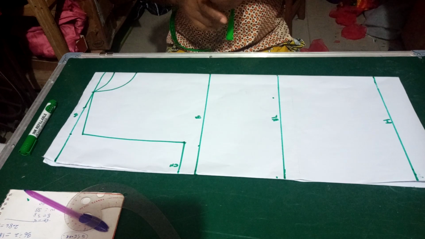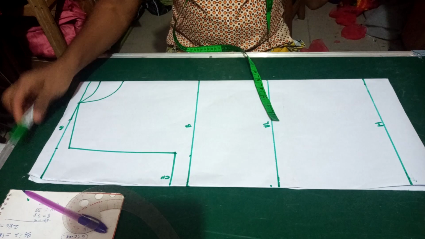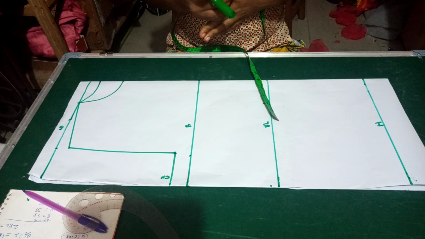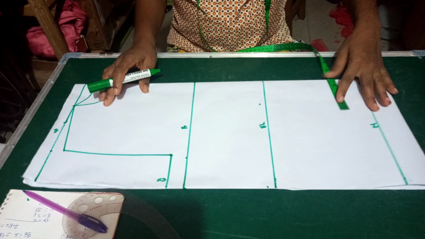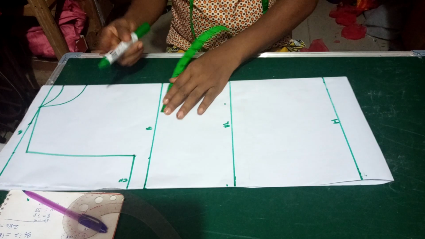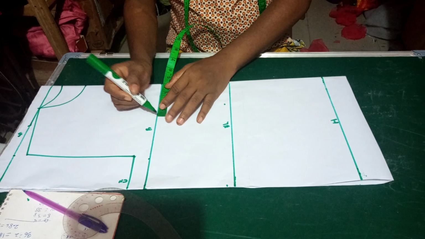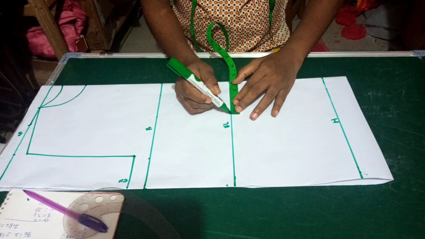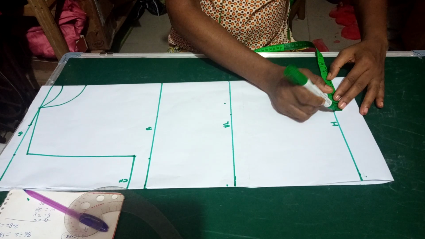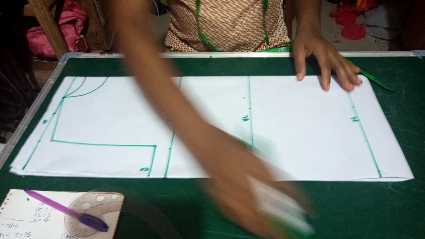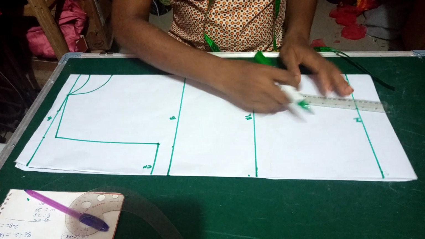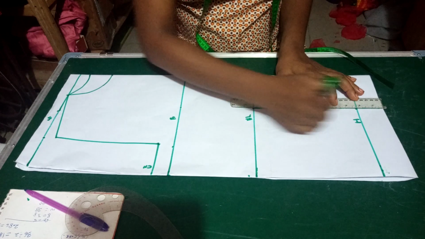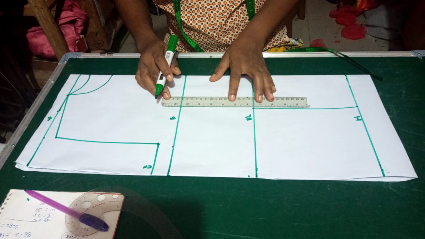All right, so for our darts, we are going to be placing our bust span measurement first. That's nipple to nipple measurement, and mine is 8 inches, so I'll be marking it 4 inches. You can add your sewing allowance, ½ inch, making it 4.5. So I'll go ahead and connect the line.